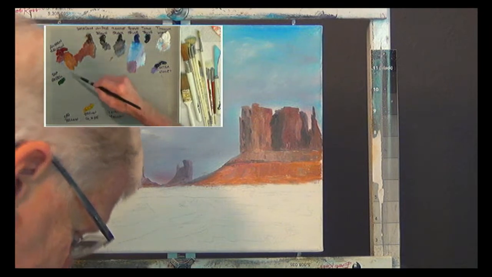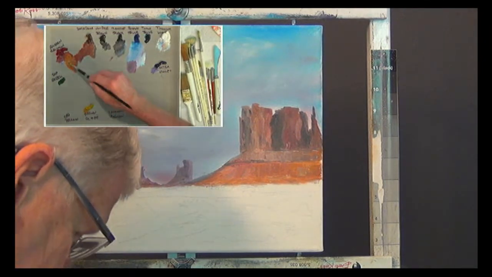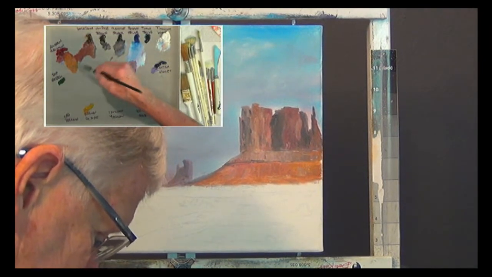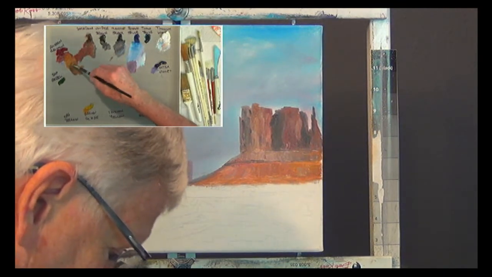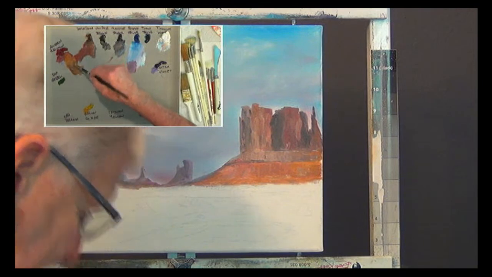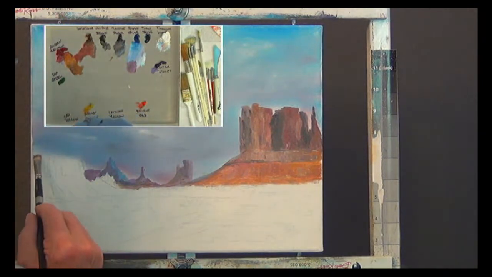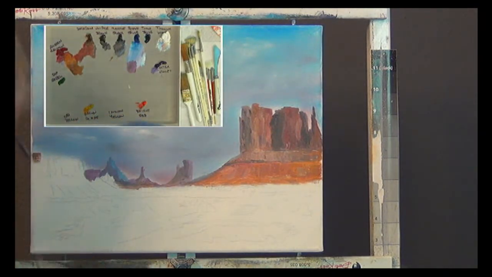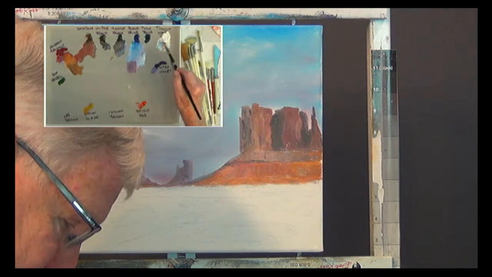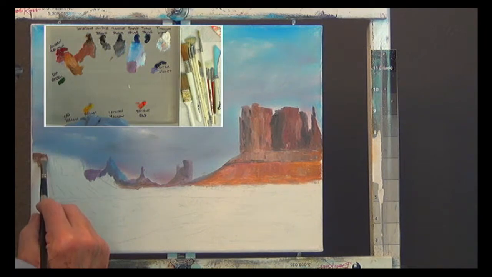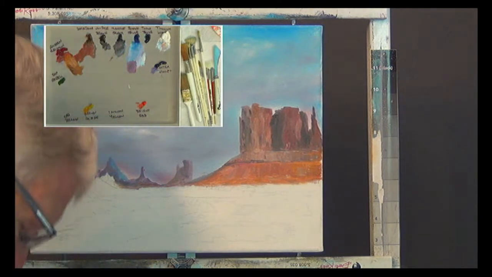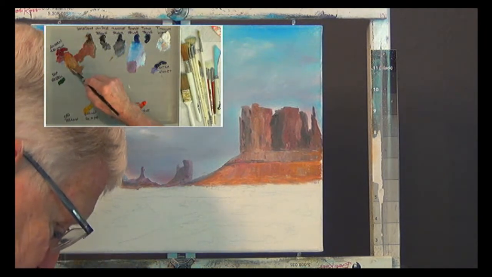I'm going to put a little more of my orange in it, more yellow and ochre and red, and my dark sienna. We'll see what this looks like over here. A little bit too dark, maybe. Lighten up just a little with some white. Okay, like this. I want it to be oranger.